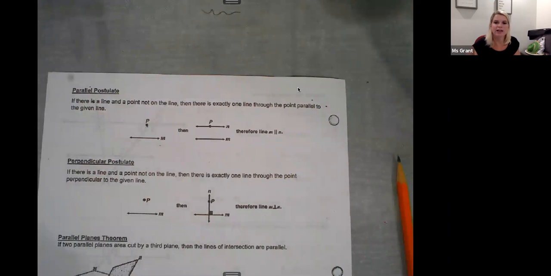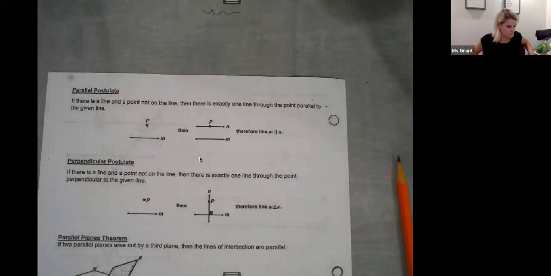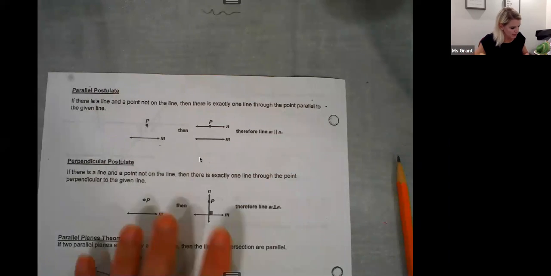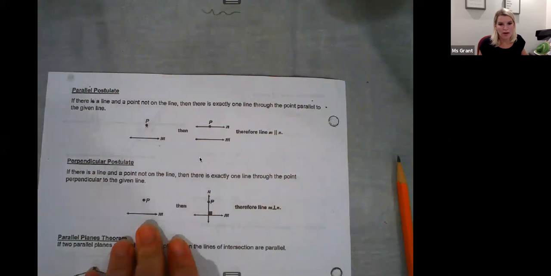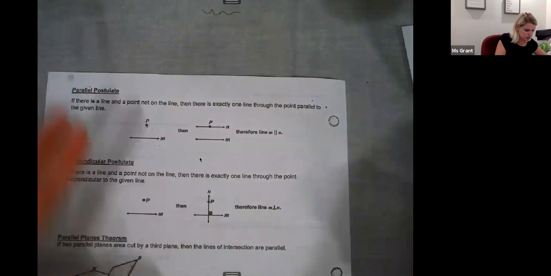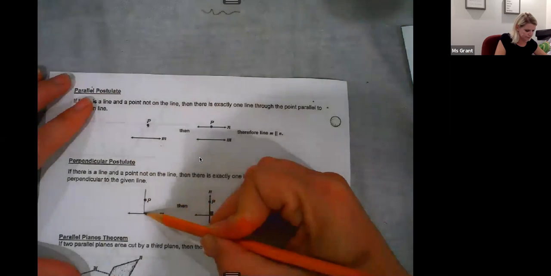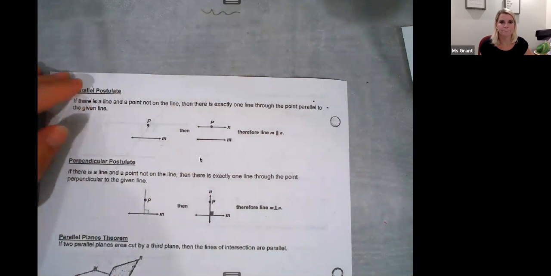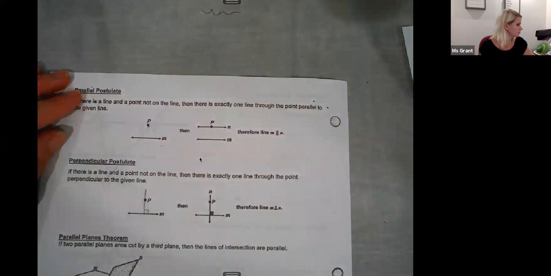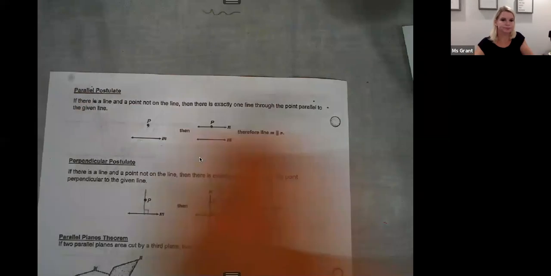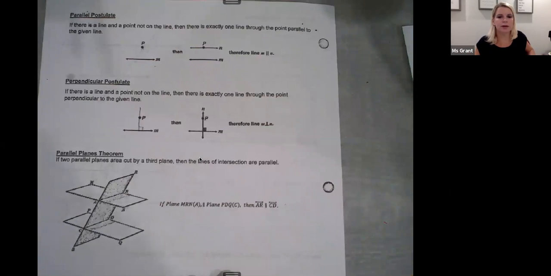So I drew N. Next one, perpendicular postulate. If there's a line and a point on it, I can make a perpendicular line. So at this point, I would just draw a perpendicular line like that. Perpendicular postulate.